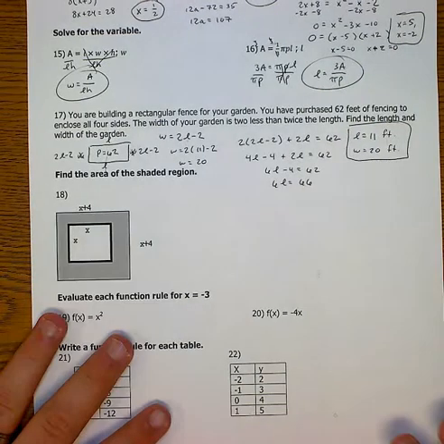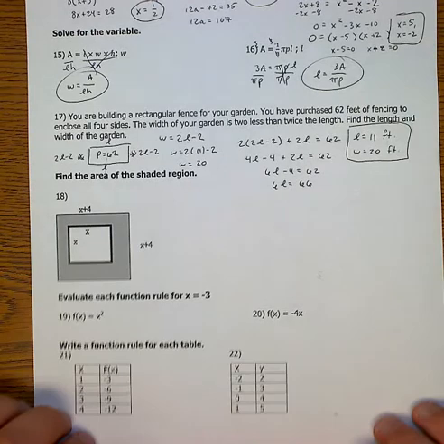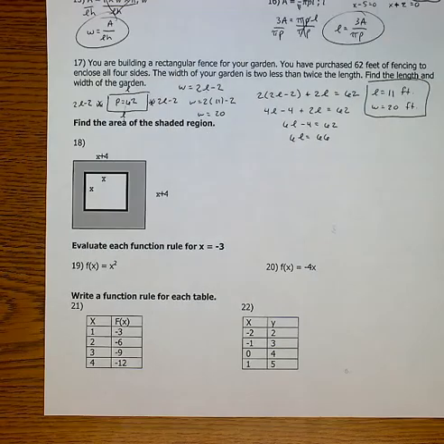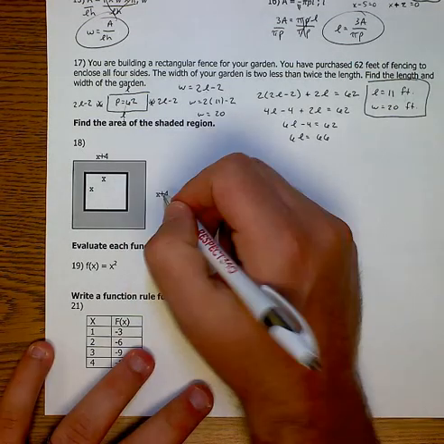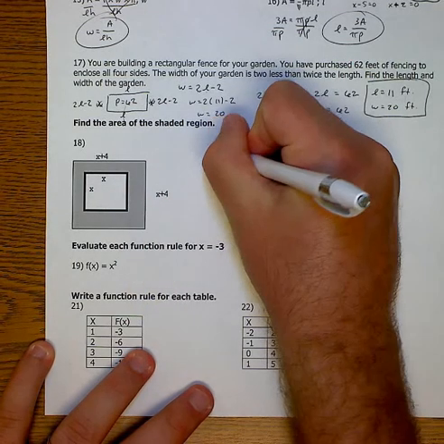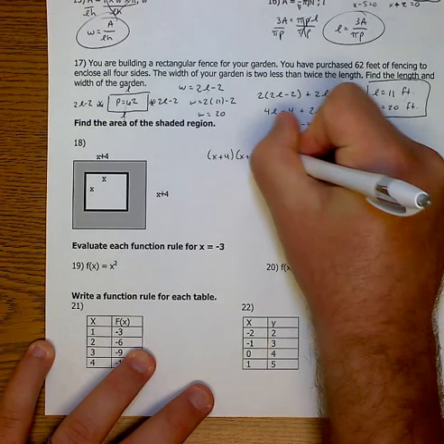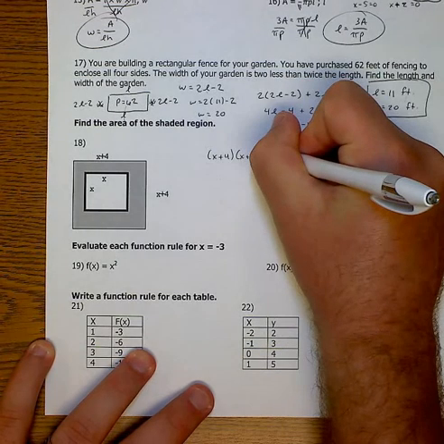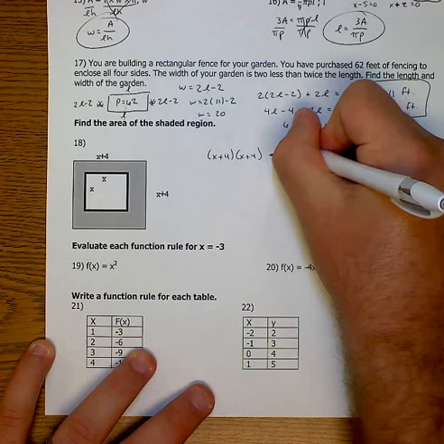Okay, number 18, find the area of the shaded region. Well, to do that, I need to find the area of the big square and then subtract the area of the inner square. Okay, so to find the area of a square, you just do x plus 4 times x plus 4. But then we're going to subtract the inner square, which is just x times x.